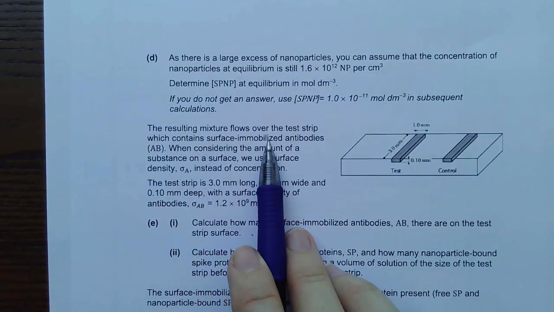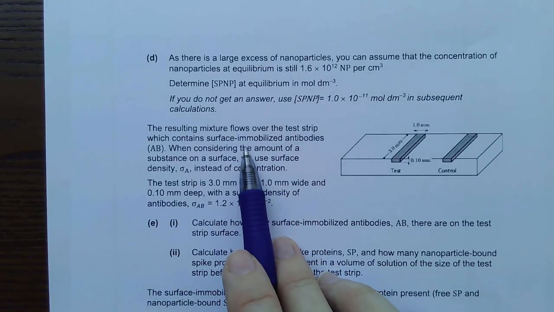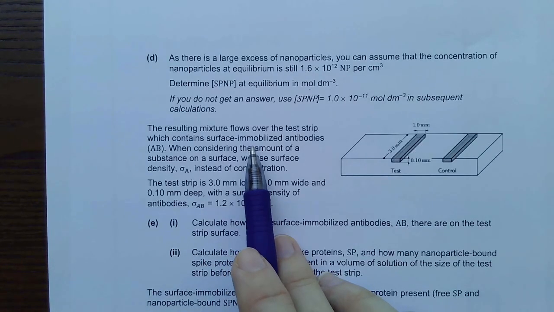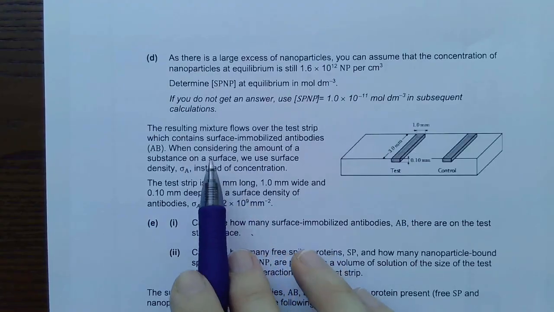contains surface immobilized antibodies. God, this is so complicated. So we have the spike protein, then the spike protein bonds to the gold nanoparticle, and now it's going to bond to the surface immobilized antibodies. All right, so super complicated. You maybe draw yourself a diagram or something so you understand what's happening.